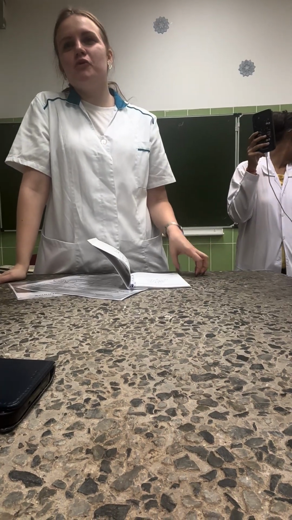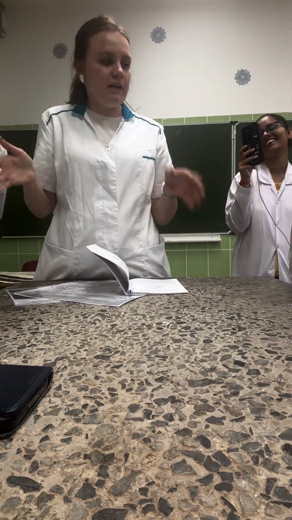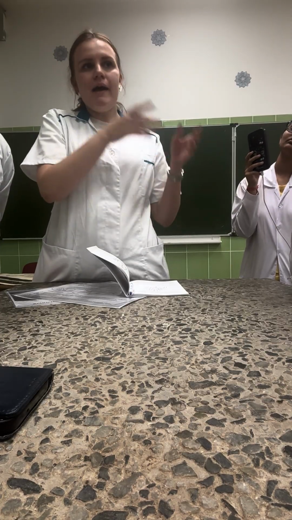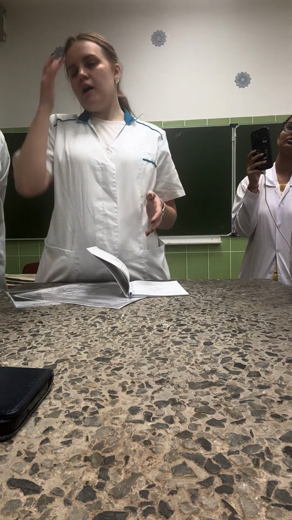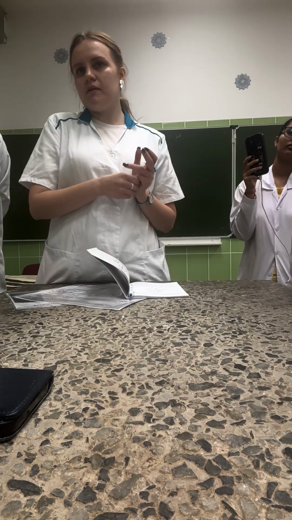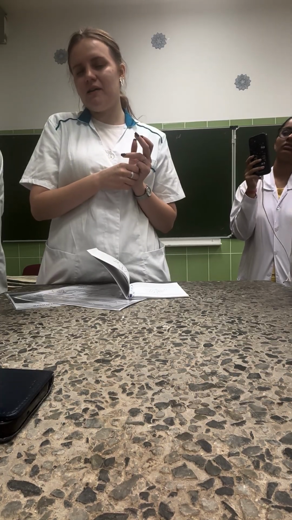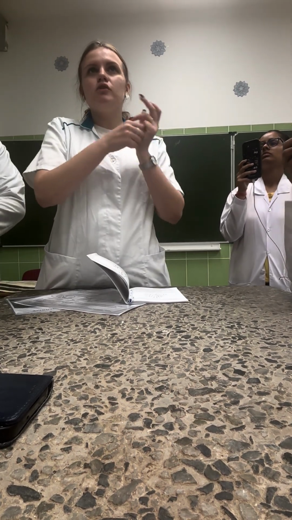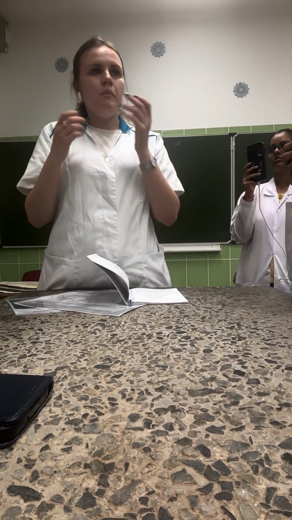Nervus phrenicus is mixed. Understand why mixed? Sensitive fibers go to the pericardium and pleura, and motor go to the diaphragm. Understand the cervical plexus? You should know that cervical nerves number 1, 2, 3, and 4 make a plexus cervicalis. Only anterior rami, and I understand why.